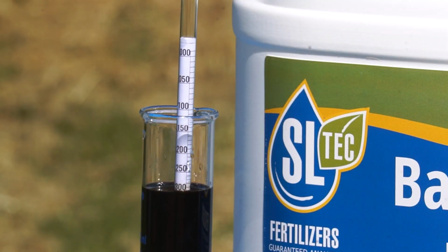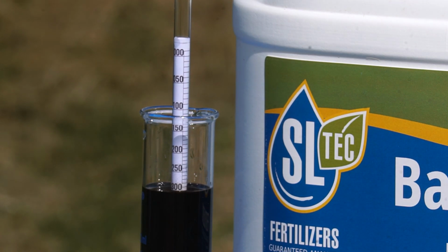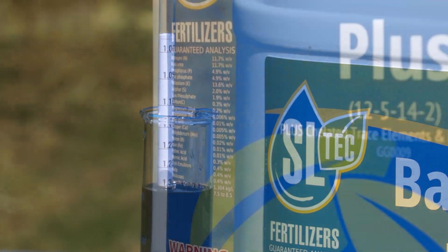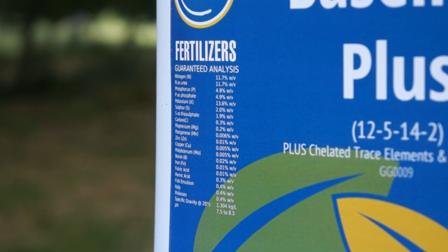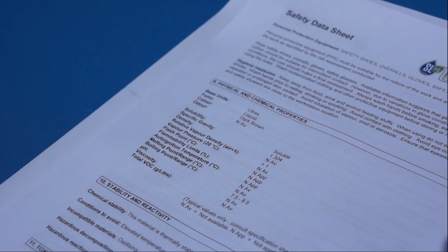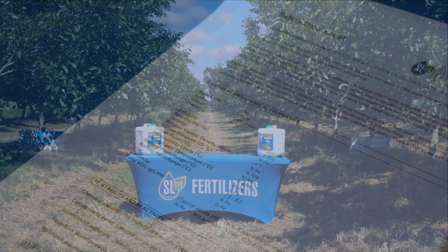When you receive your fertiliser on farm, taking a quick SG reading can quickly reassure you that the product has been manufactured properly and quickly address any issues should they arise. Check the label for the SG. If it's not listed on the label, check the safety data sheet under Section 9, Physical and Chemical Properties.